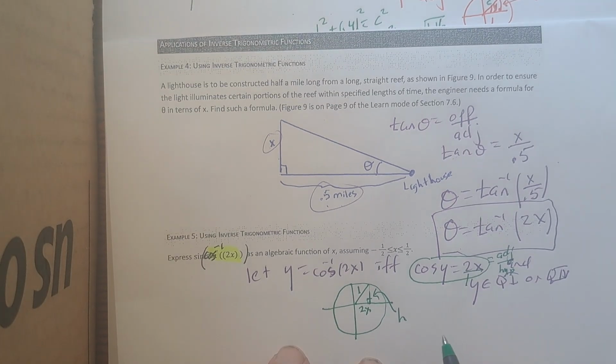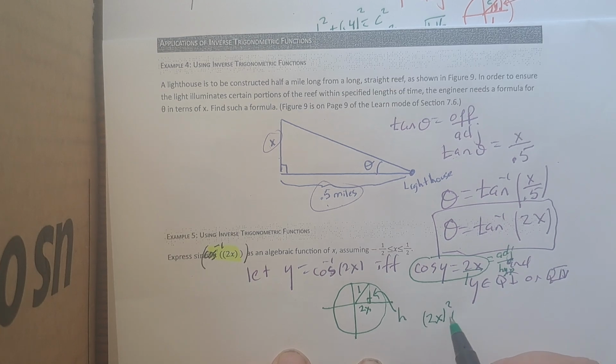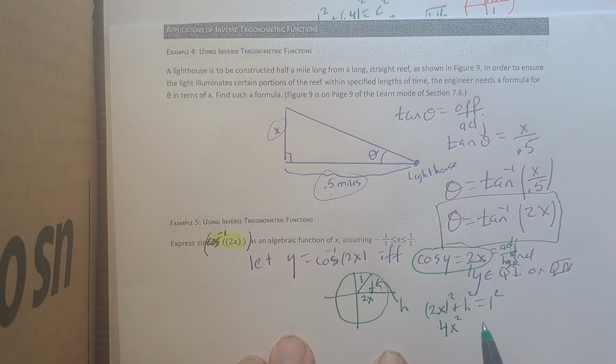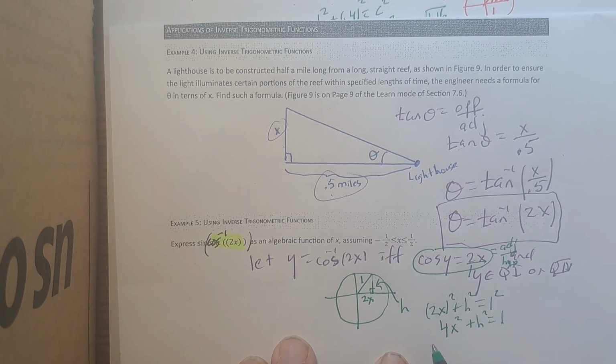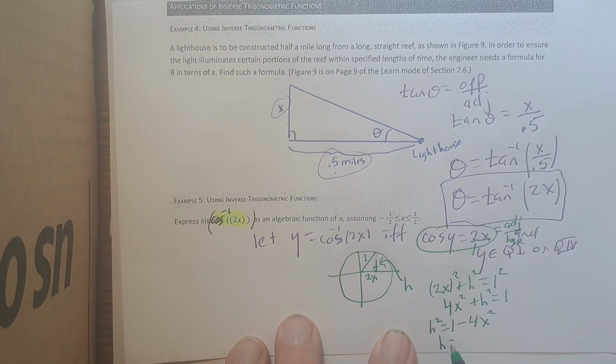And we'll use Pythagorean's theorem to say that this side squared plus the height squared is the hypotenuse squared. So 4x squared plus h squared is 1. So if you solve, h squared is 1 minus 4x squared. So h is the square root of 1 minus 4x squared.